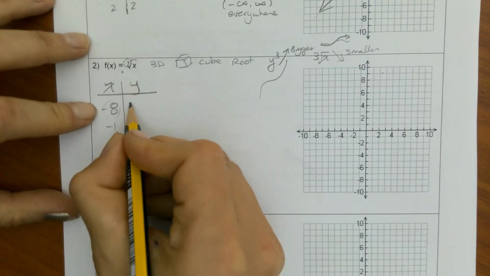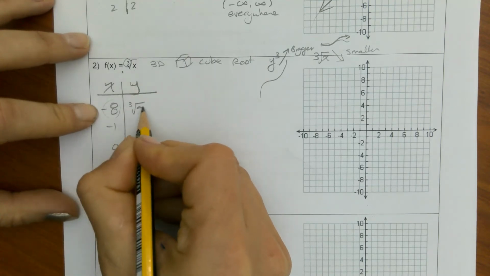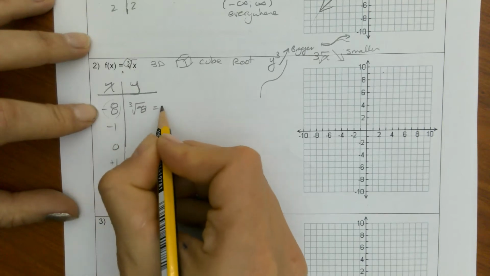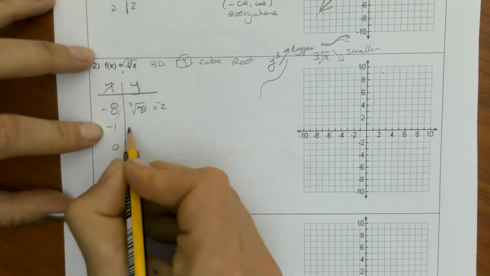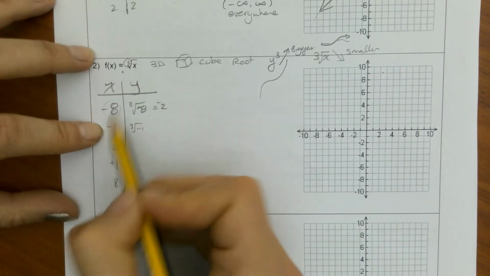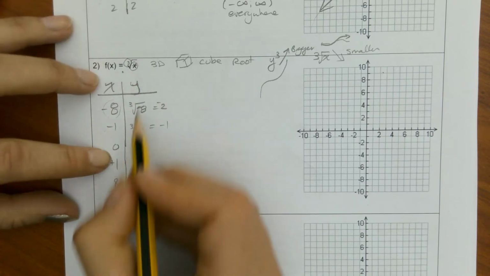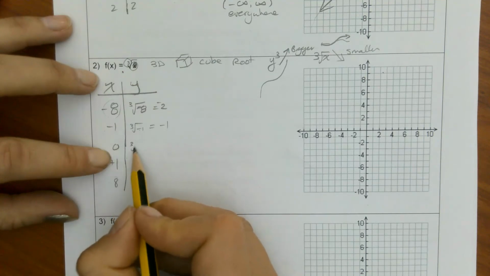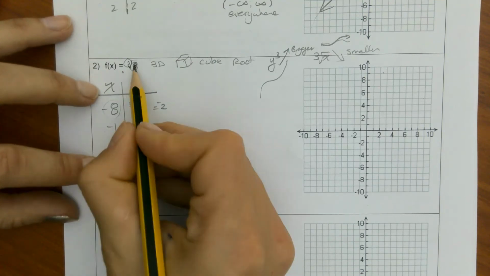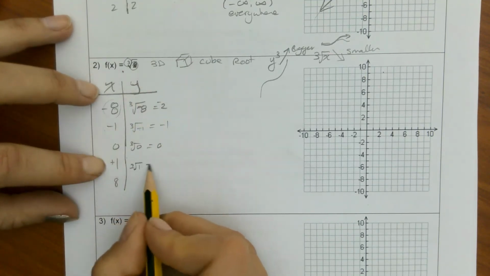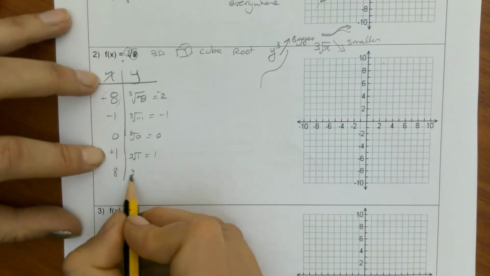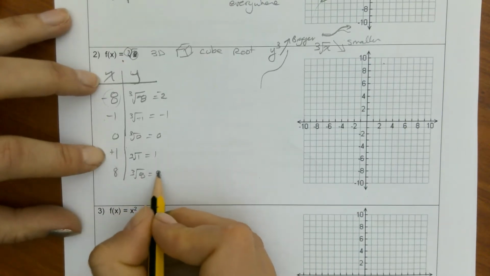So the cube root of -8 in my calculator is -2. The cube root of -1 is -1. If I put a 0 in here, it's 0. If I put a 1 in here, it's 1. The cube root of 8 is +2.